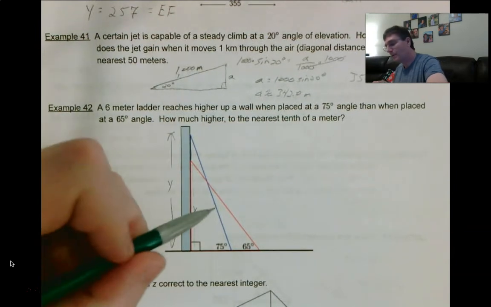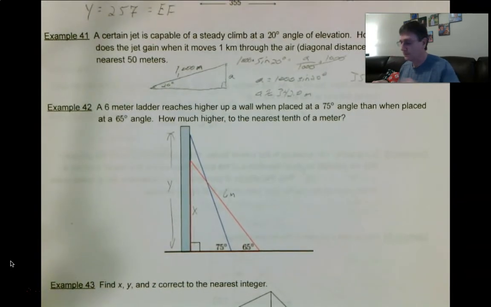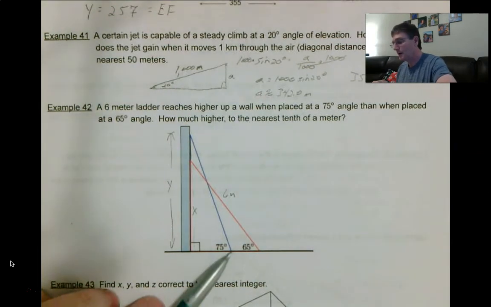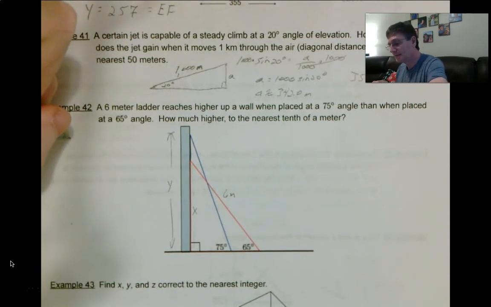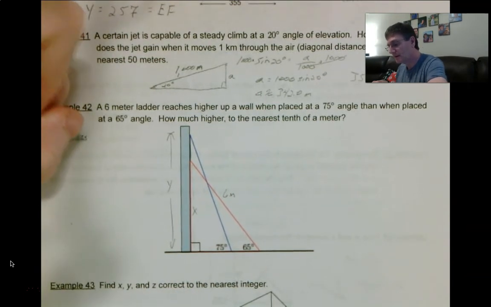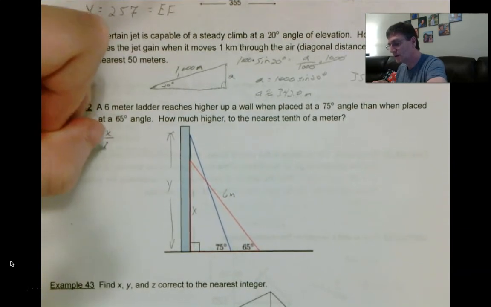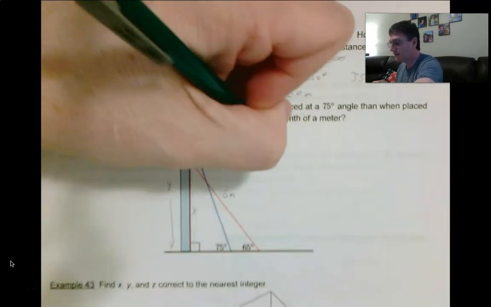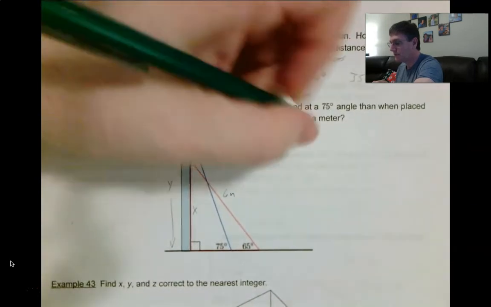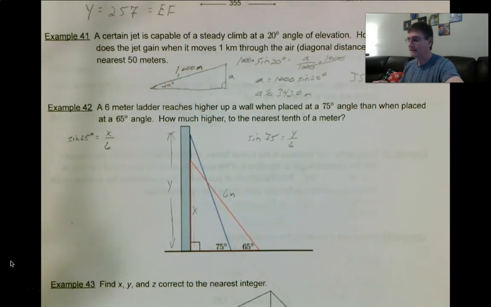Okay? Well, we know that this doesn't change. This is 6 meters. The red 6, the blue 6, both times. And both times we're going to be talking about sine. Sine 65 degrees is equal to x over 6, and the sine of 75 degrees is equal to y over 6. Our goal is to find y minus x.